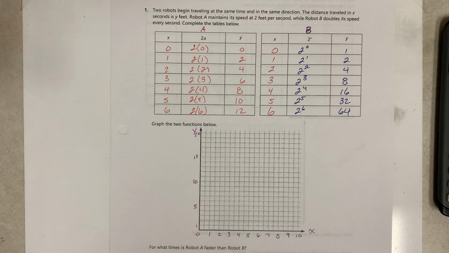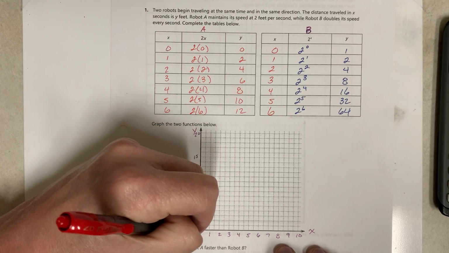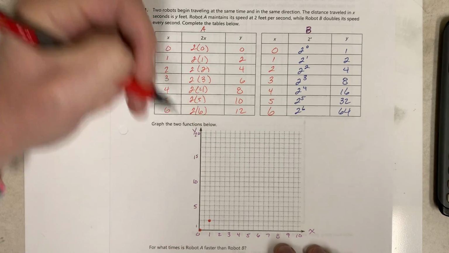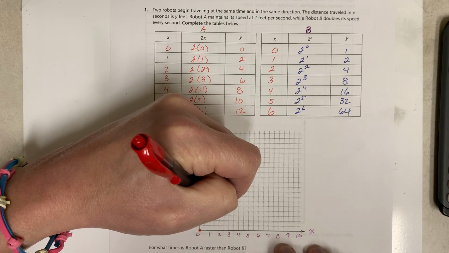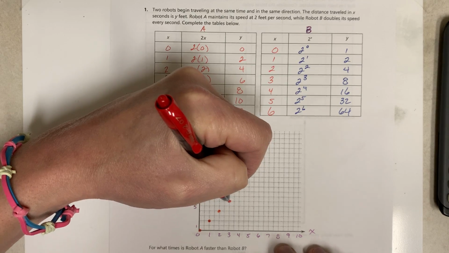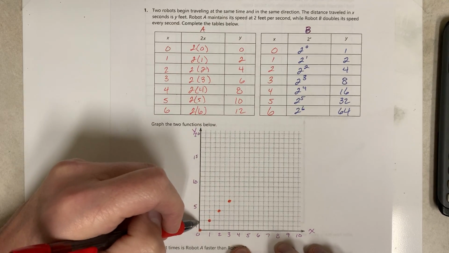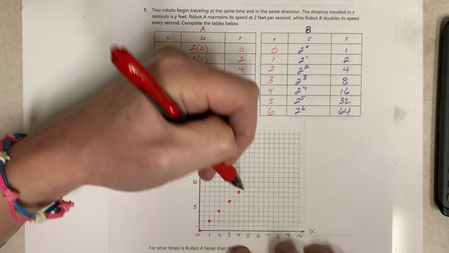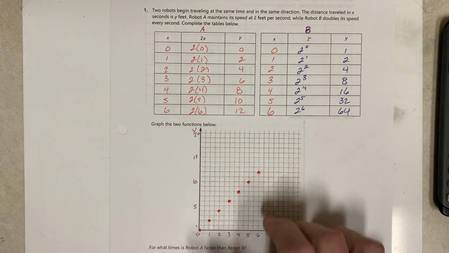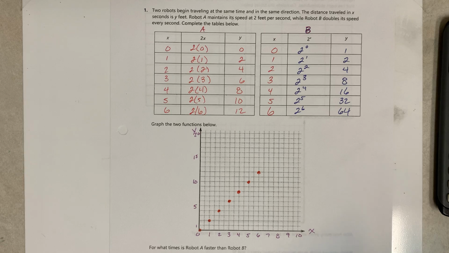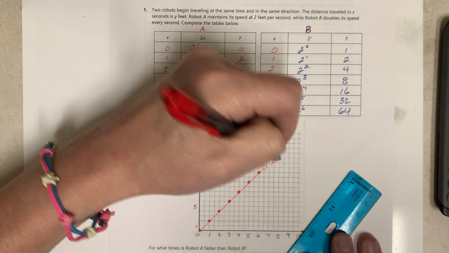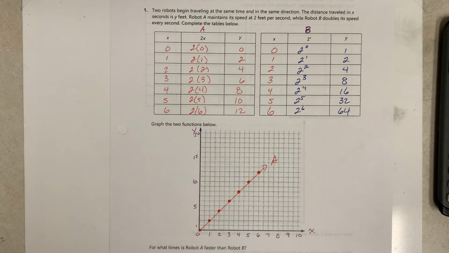So let's do A first. We have 0, 0 for robot A, then 1, 2. Let's see, 1, 2, yep, right there. 2, 4. 3, 6. 4, 8, and it looks like it's going up this way and over 2. 4, 8, 5, 10, 6, 12. So it looks pretty good. And for robot A, we can go ahead and connect those dots. It's looking like it's going in a linear fashion, which makes sense.